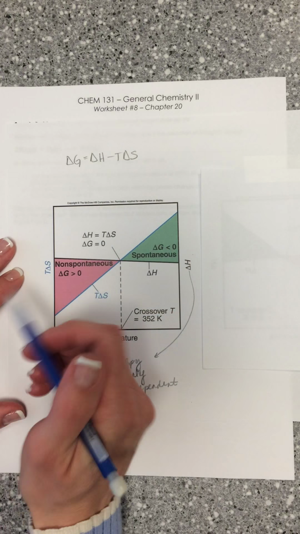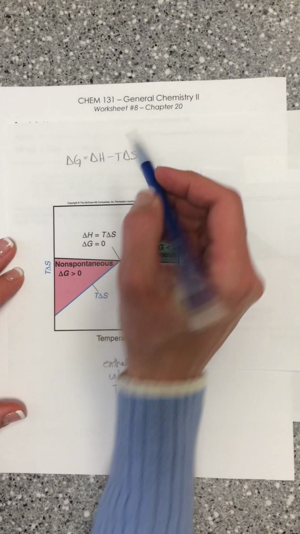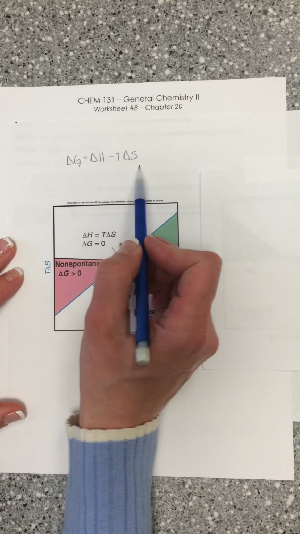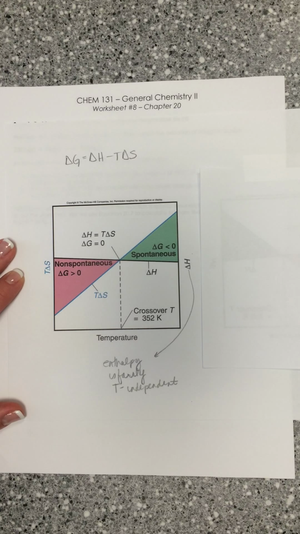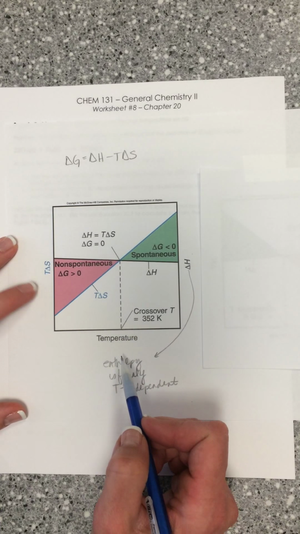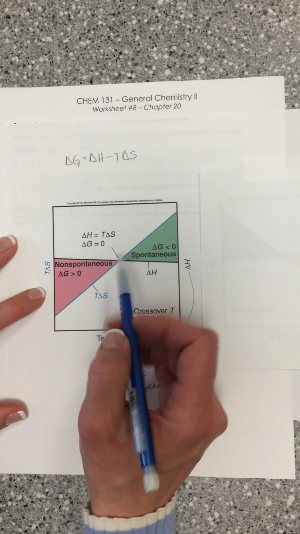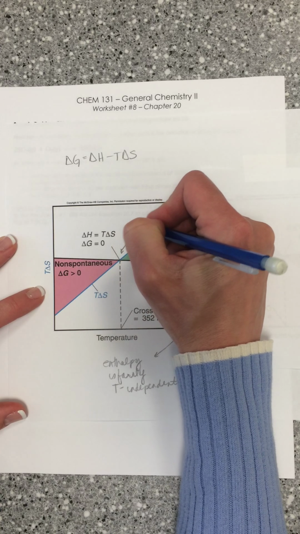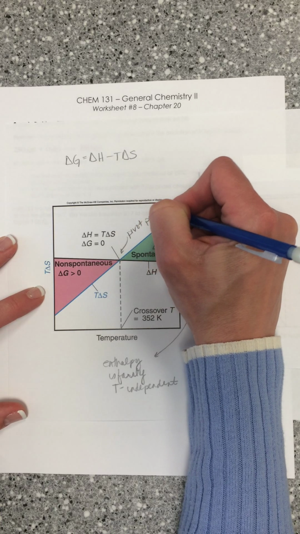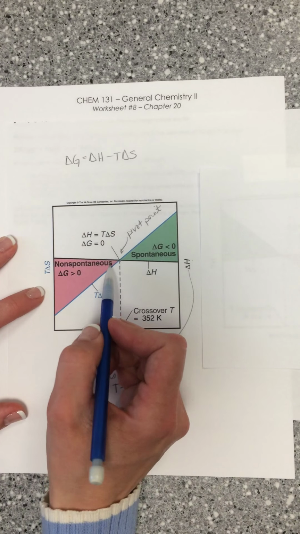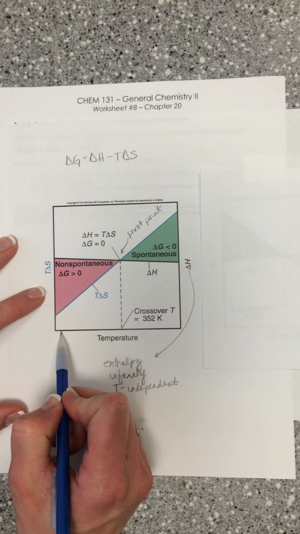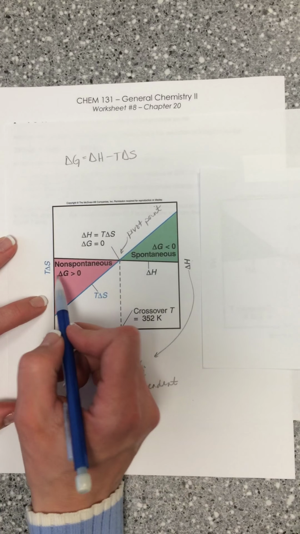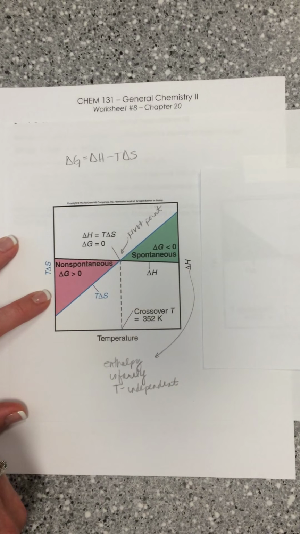However, we do have a temperature dependence on entropy, because entropy is multiplied by temperature in our Gibbs standard free energy equation. In this process, we've labeled this crossover point here. This is what we were referring to as our pivot point before. Below a certain temperature, we have a reaction, shown in red here, that is non-spontaneous because delta G is greater than 0.